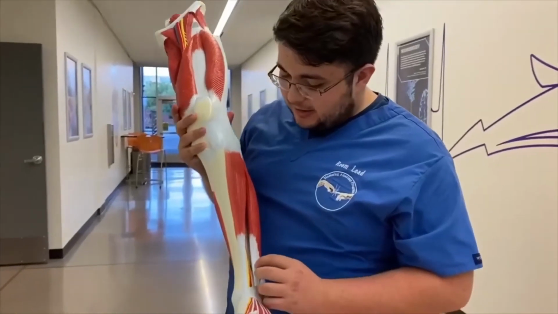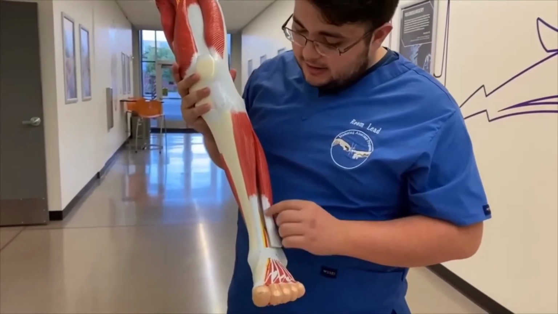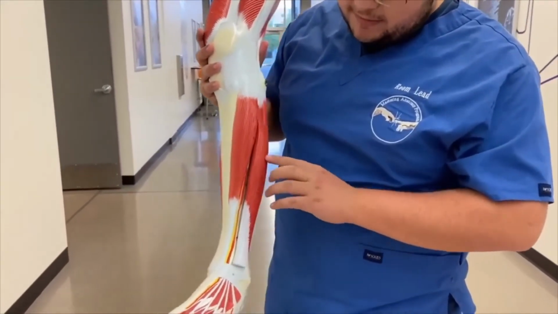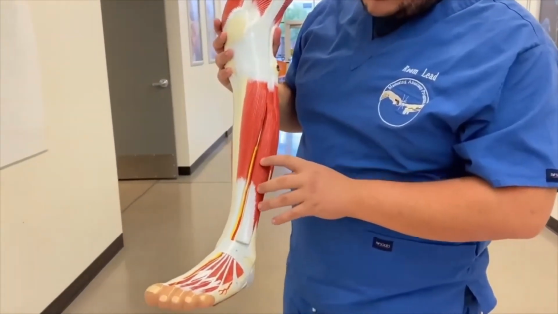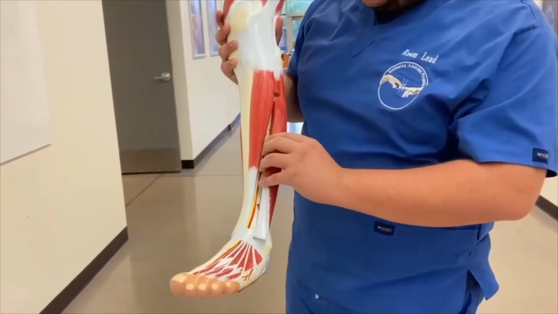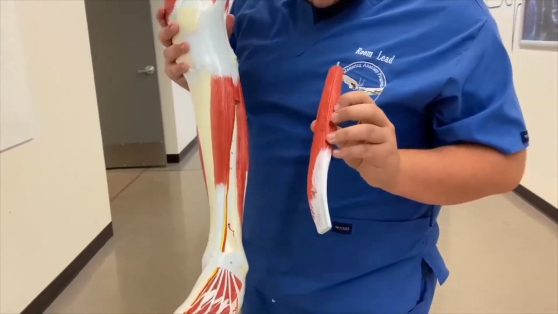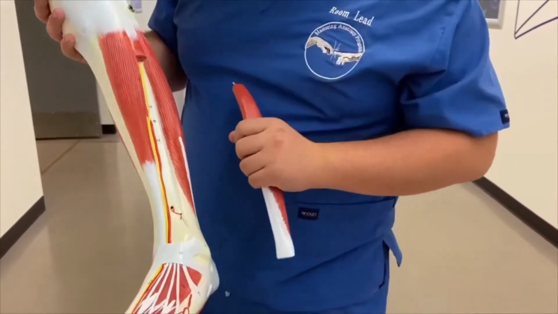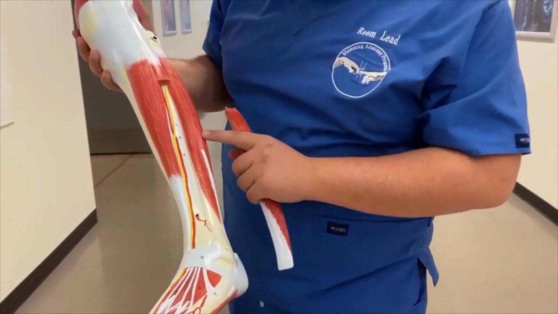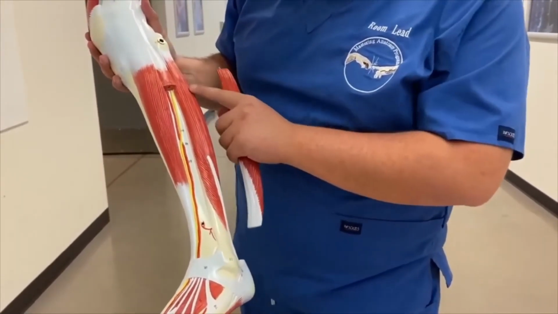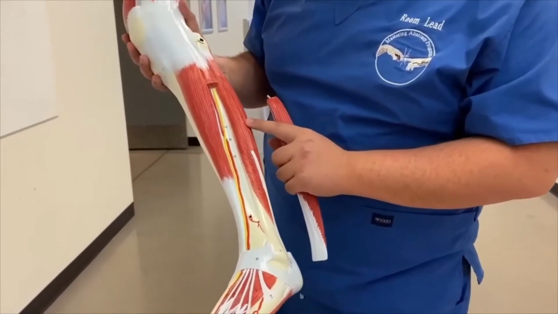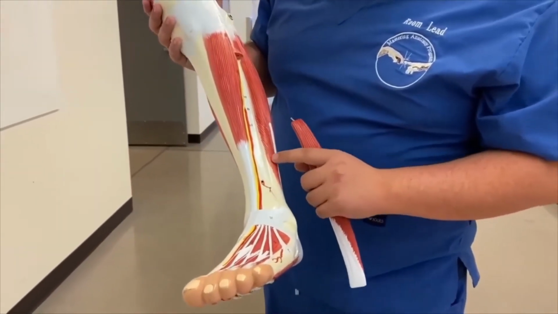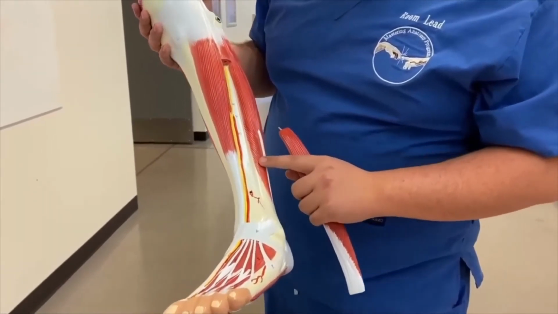All right, so now looking at the anterior leg muscles. Straight off the bat, we have our tibialis anterior muscle. We have our extensor digitorum muscle. And if I go ahead and remove this, on the back side, we can actually see the extensor hallucis longus muscle. Coming right along here, we have our peroneus longus muscle, number 32, kind of stretching along here. This is also known as the fibularis longus. And we have our peroneus brevis, or our fibularis brevis muscle.